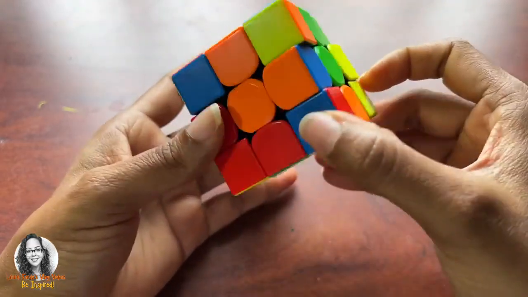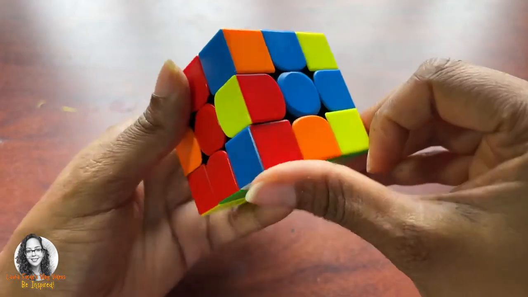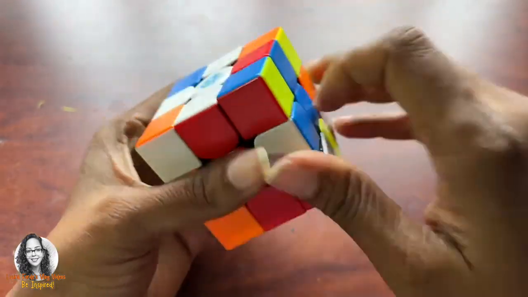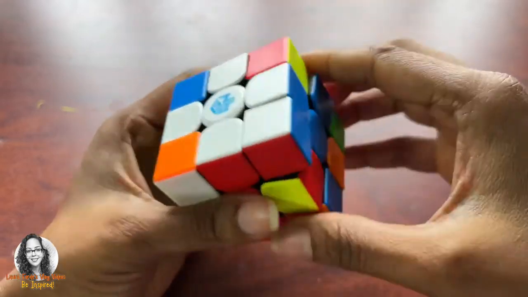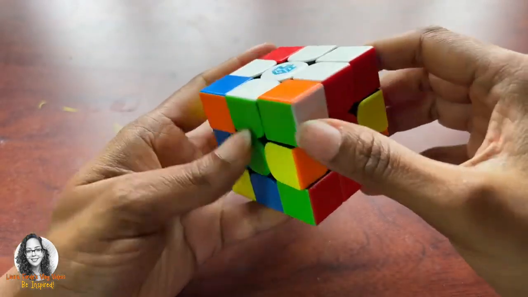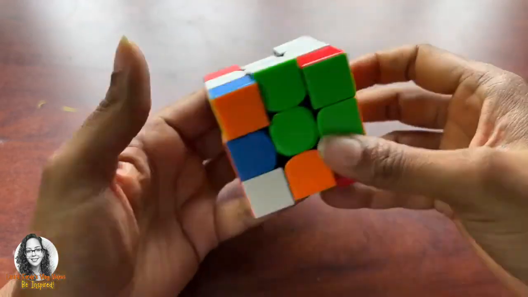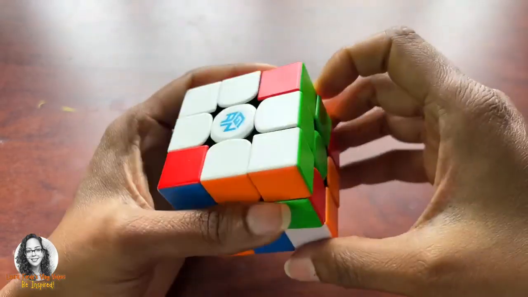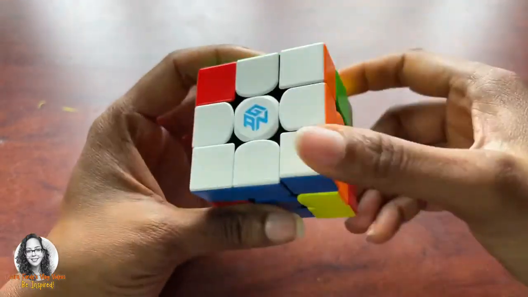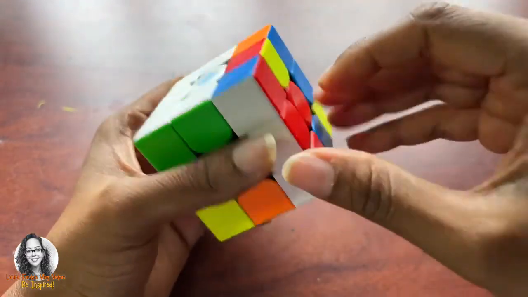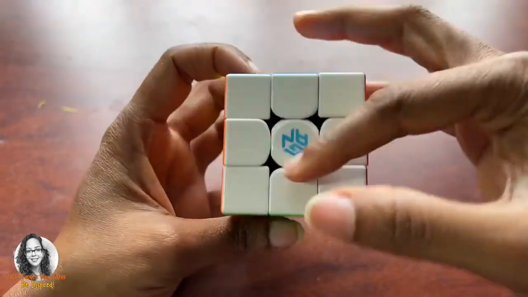Now I'm going to do the corner pieces. So put the wrong place, move this out, put it here, right place now. So solve that.